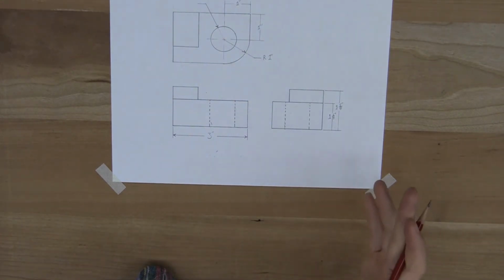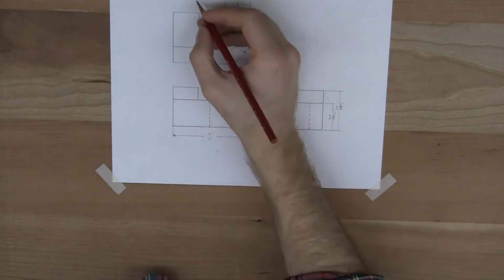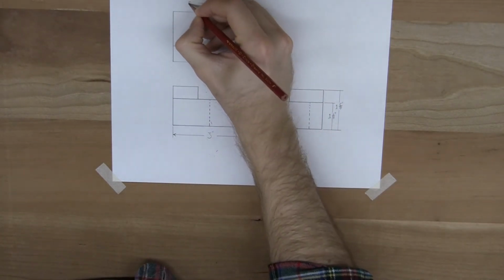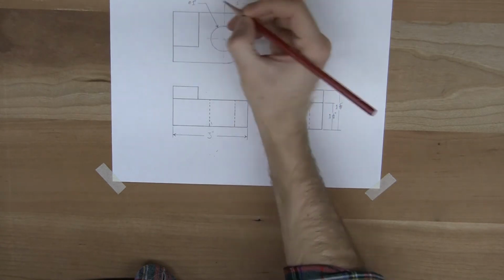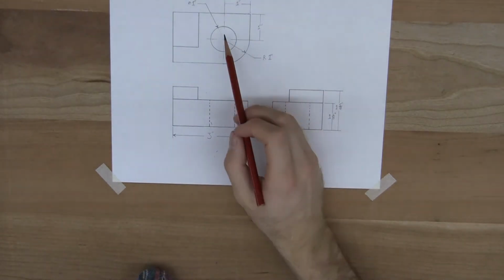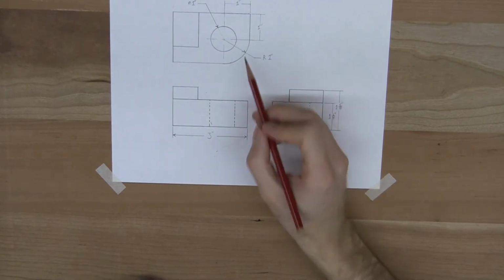And then that is a diameter. There's a diameter symbol on a lot of drawings. You've seen it. It's the circle with the line through it. Diameter symbol, 1 inch. And that's how we show diameter of a circle, radius of an arc.